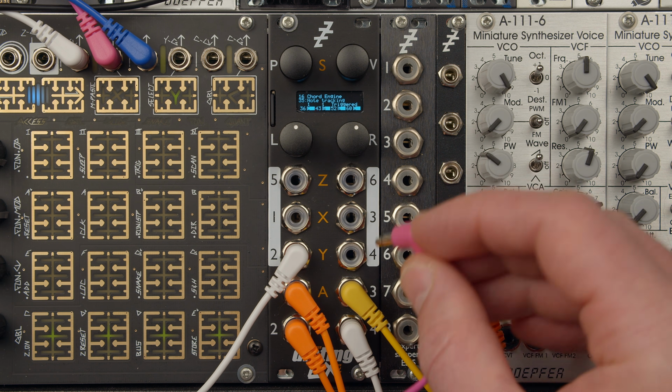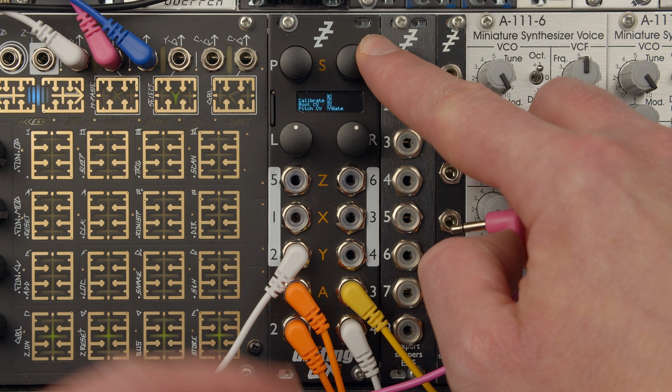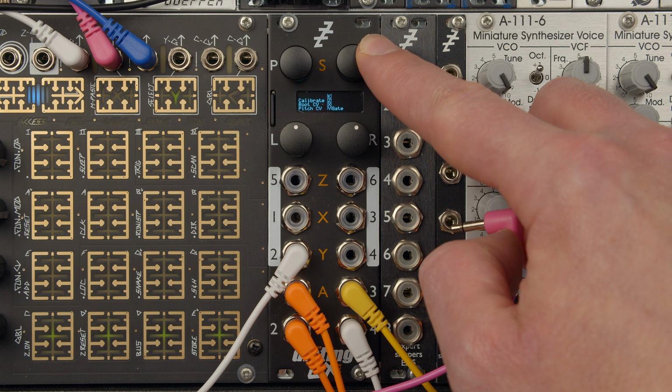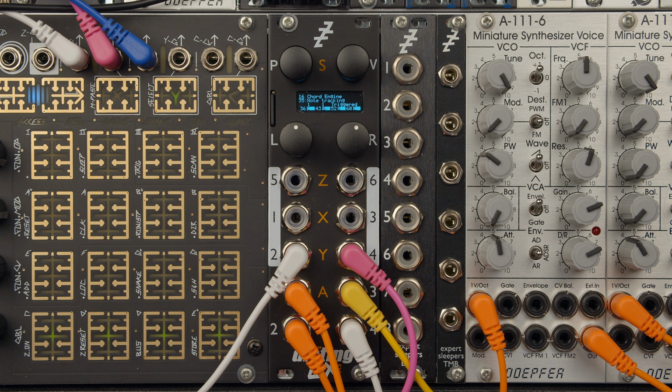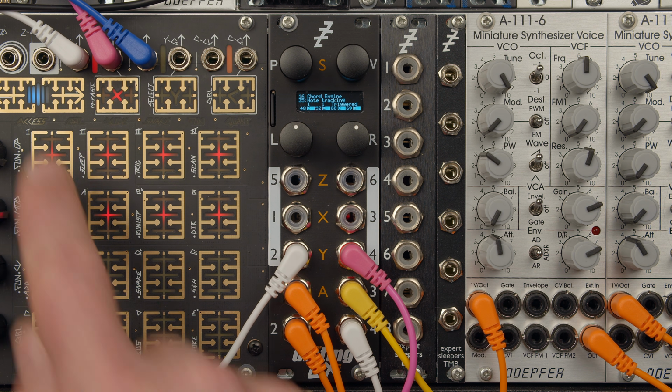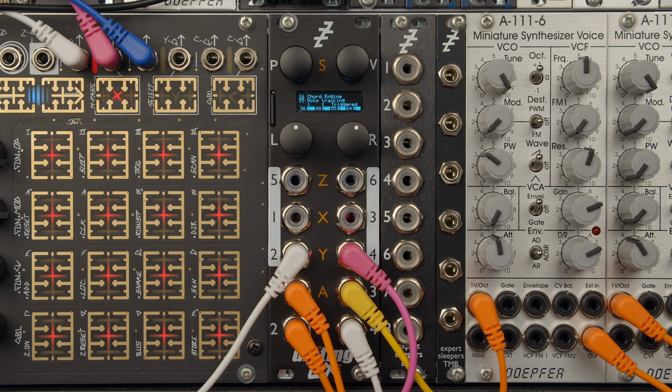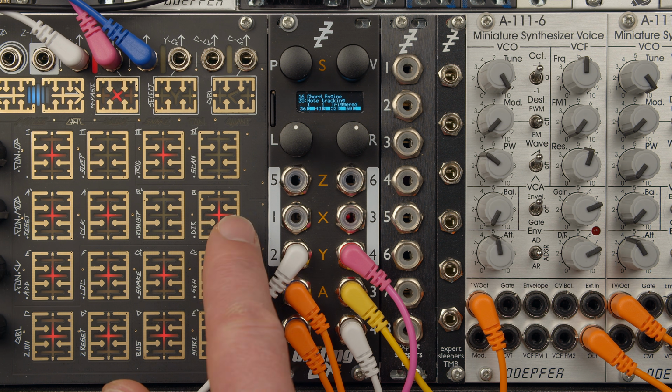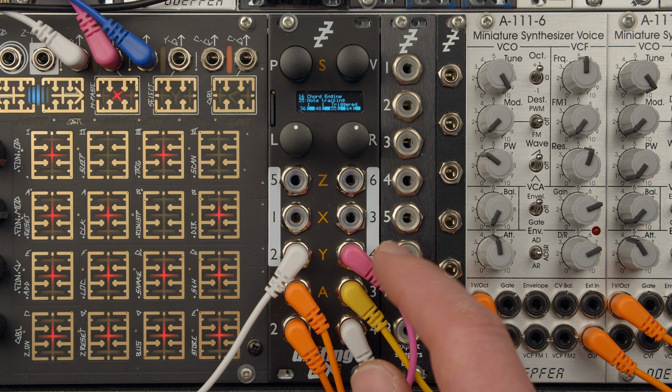So if we give it a gate from René, we'll notice in the input key now it says gate is on input 4. So there we go, so that's our gates. So in fact, if we do that, we can punch out notes now in our sequence.